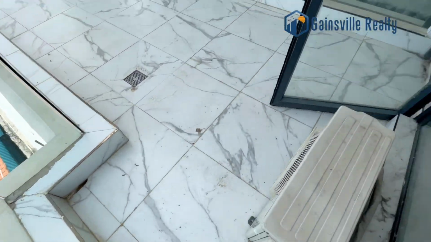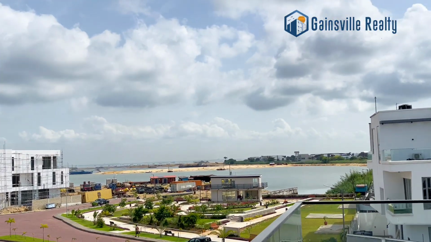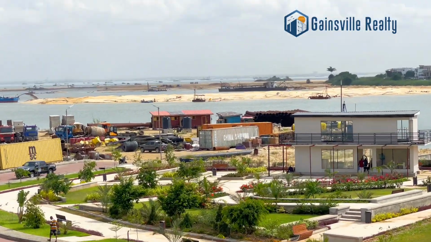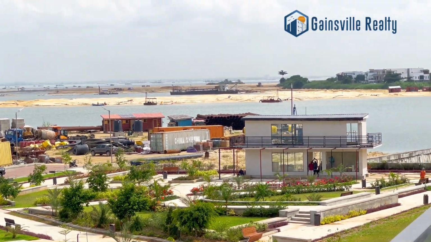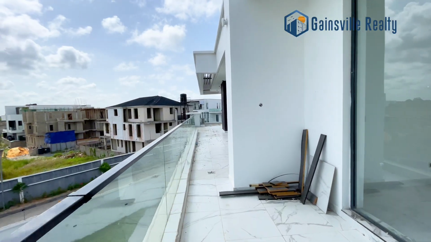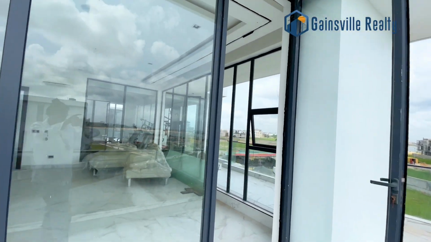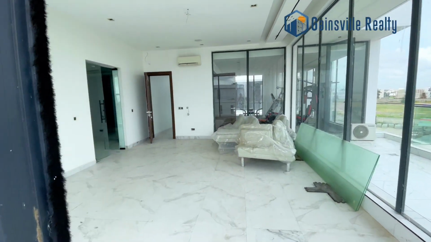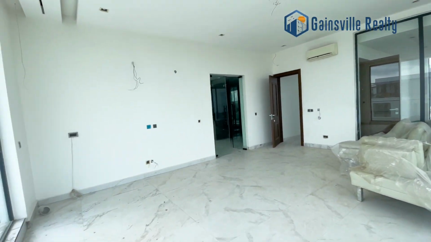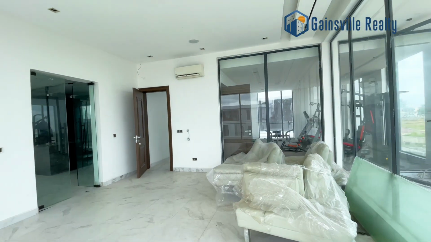Okay, so same view as in this spot. It's the lagoon right there. This is beautiful. This balcony continues all the way, leading you to the terrace. But before I go there, let me show you the family lounge. So this is the family lounge on the second floor. So this unit and all the units come with 2 family lounges aside the main living room on the ground floor.